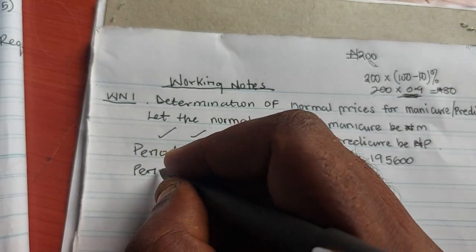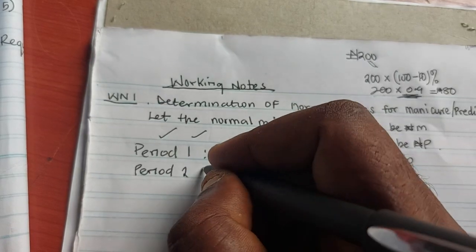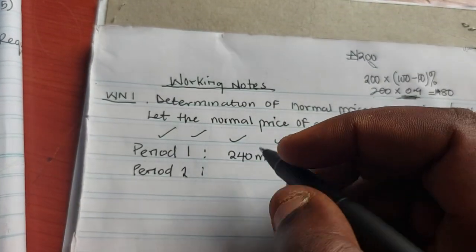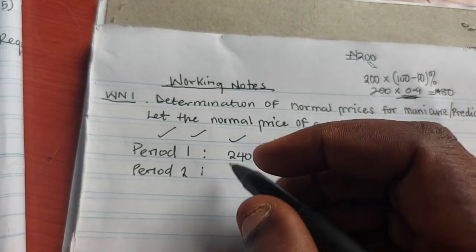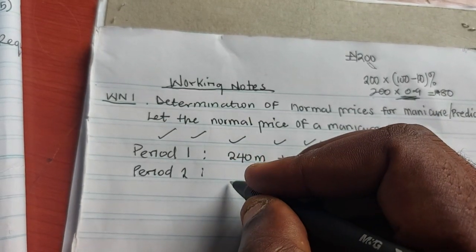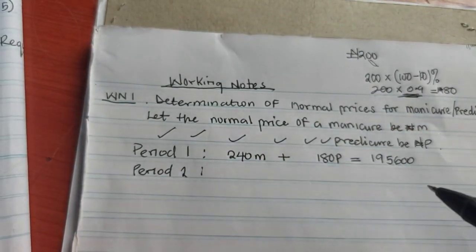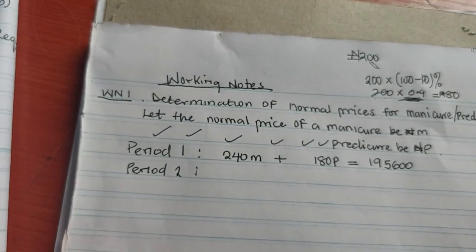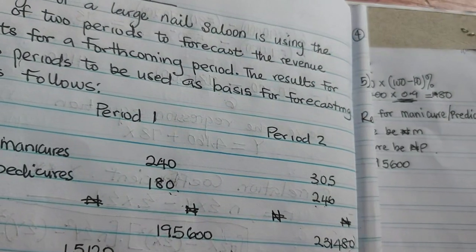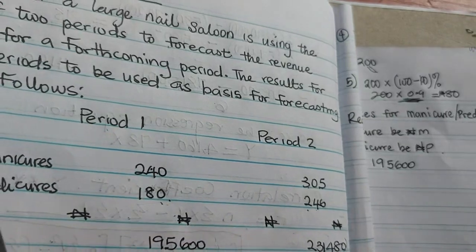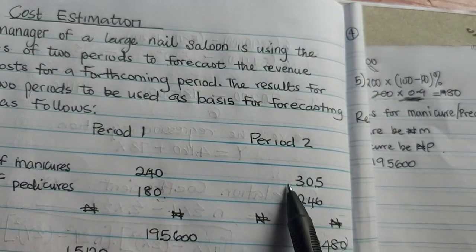So we have period 2. There is a discount on period 2. If you look at the number of manicures, it is 305.